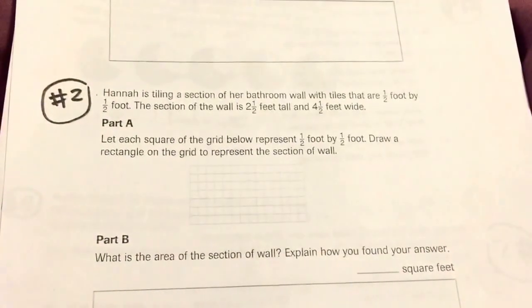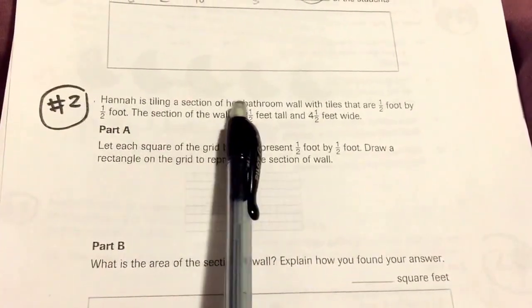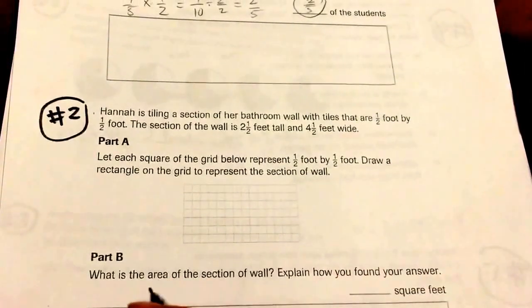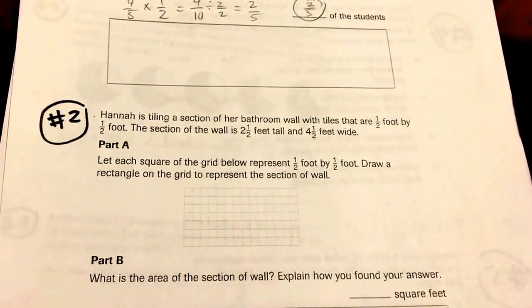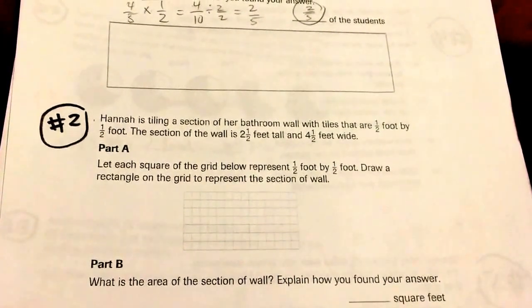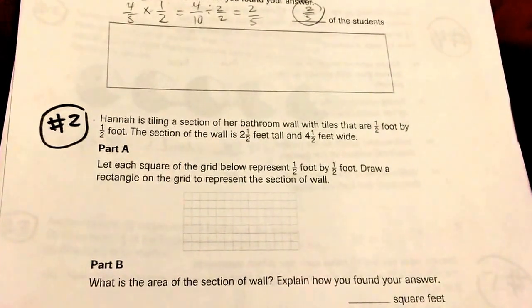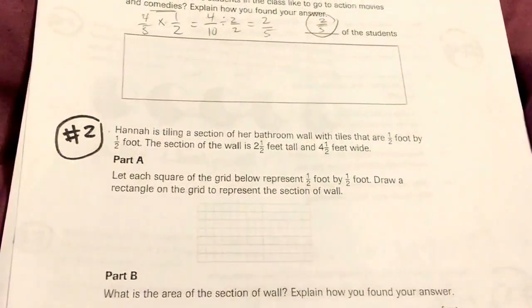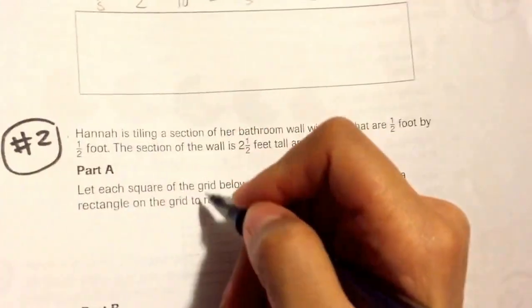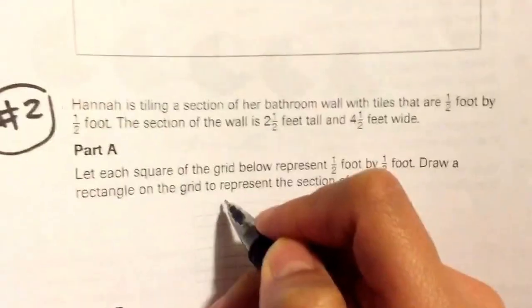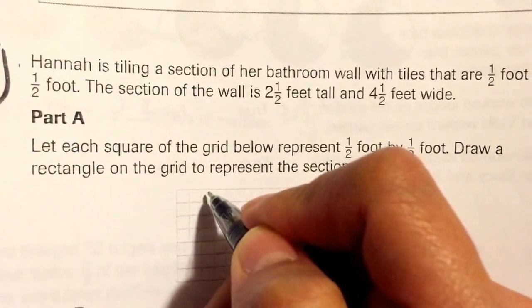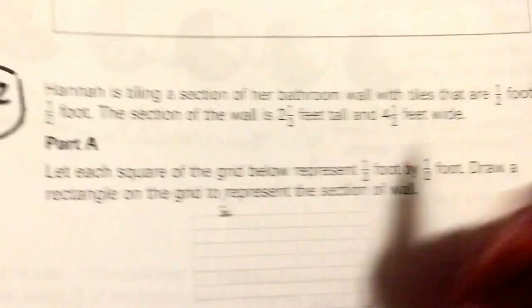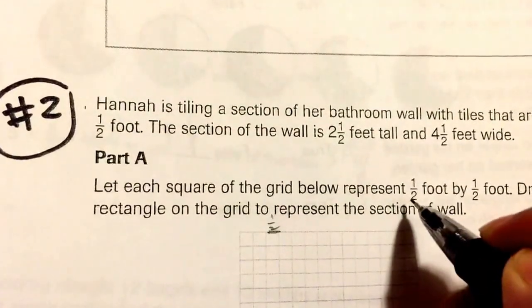Now we're on number 2. Hannah is tiling a section of her bathroom wall with tiles that are 1/2 foot by 1/2 foot. The section of the wall is 2.5 feet tall and 4.5 feet wide. Let each square on the grid represent 1/2 foot by 1/2 foot. Draw a rectangle on the grid to represent the section of the wall. So this is what we were talking about in one of the previous lessons, where one square is going to represent 1/2 because that's what the directions said it would do.